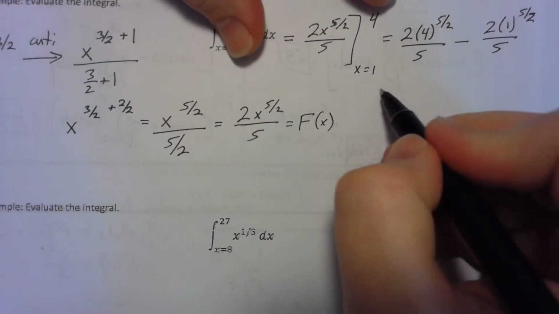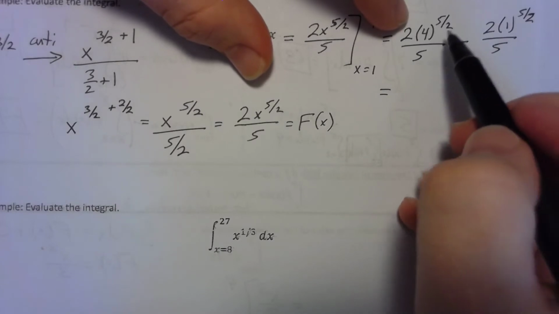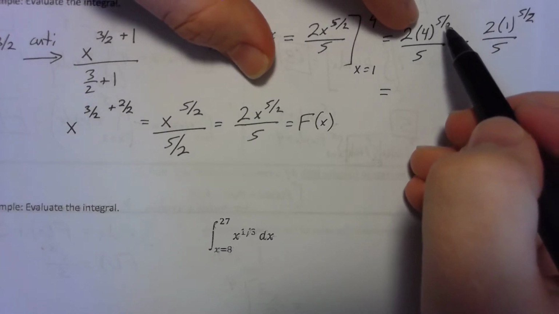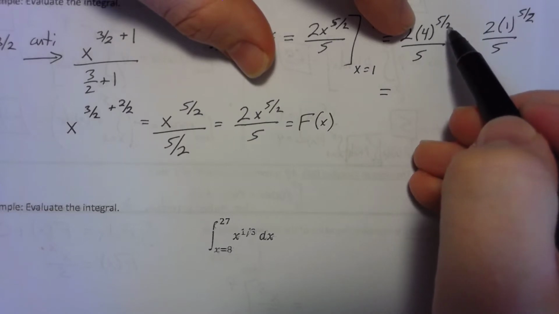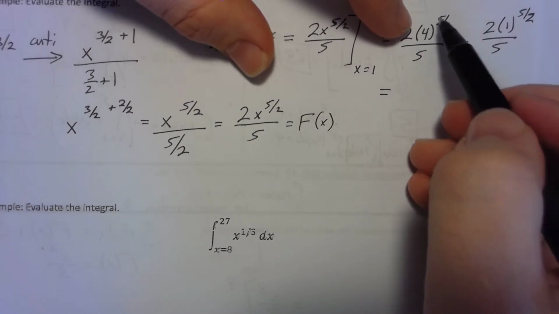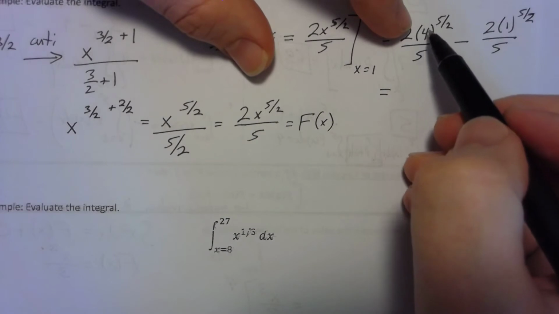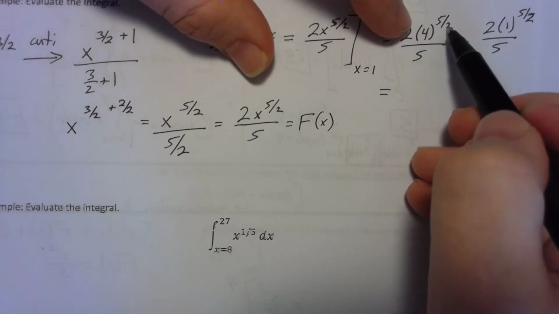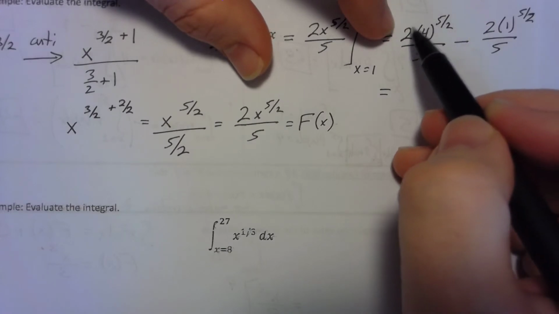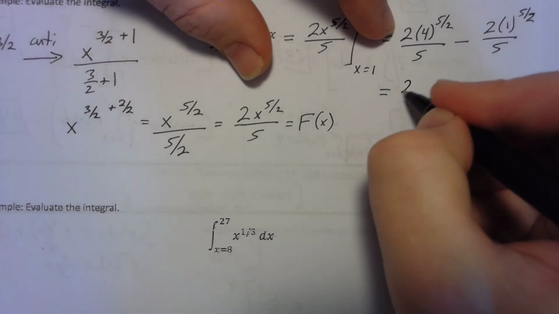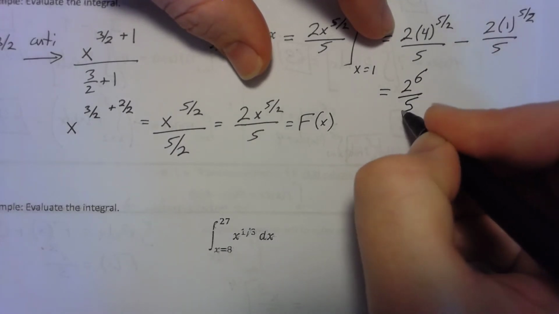Now I'm going to simplify this. Okay, very carefully. We have to remember that 5/2 power is really just this thing to the power of 5 inside of a square root. However, I can do that in any order I see fit. So I know that 4 in a square root is really 2. So this is 2 to the power of 5 times another 2. That's 2 to the power of 6, all divided by 5.